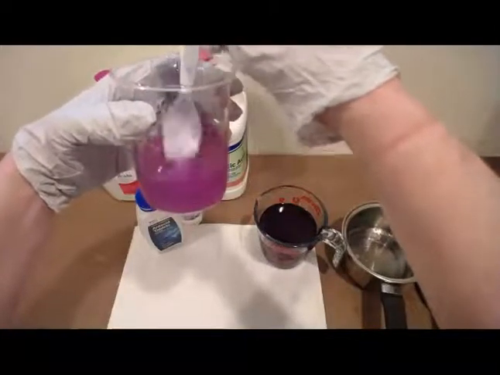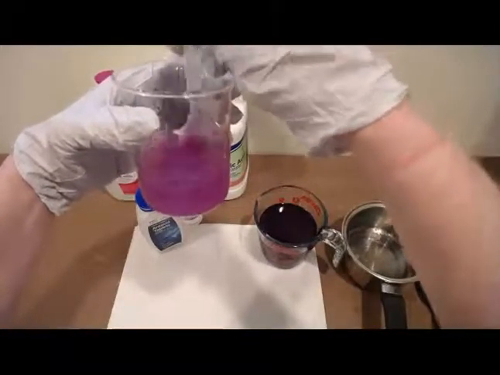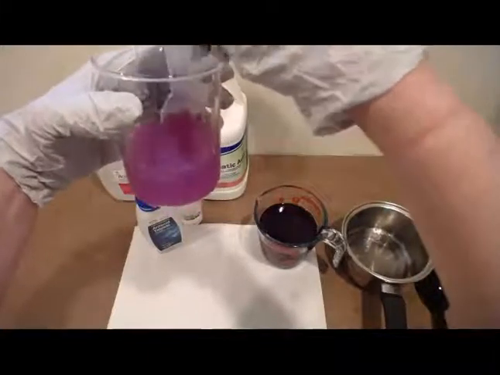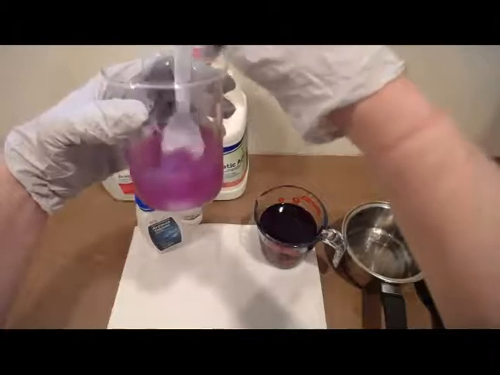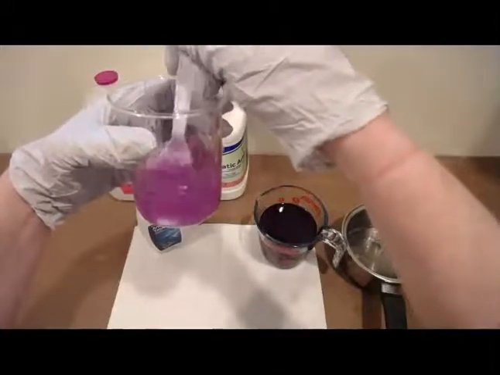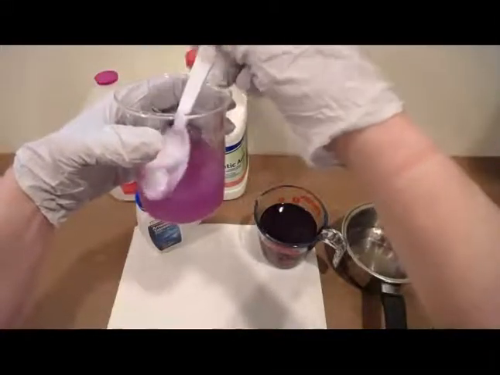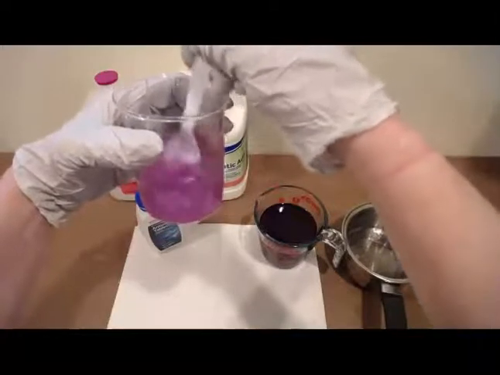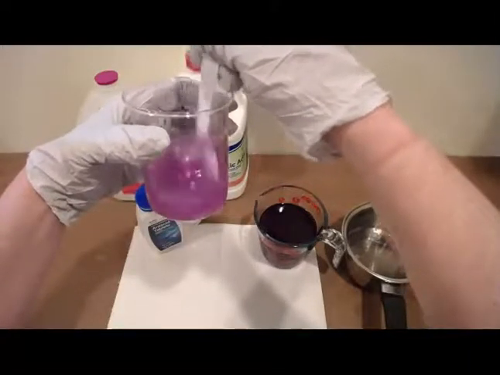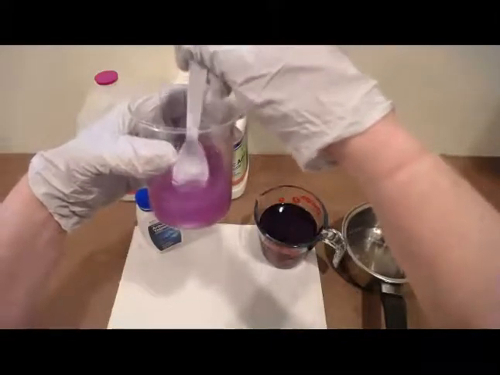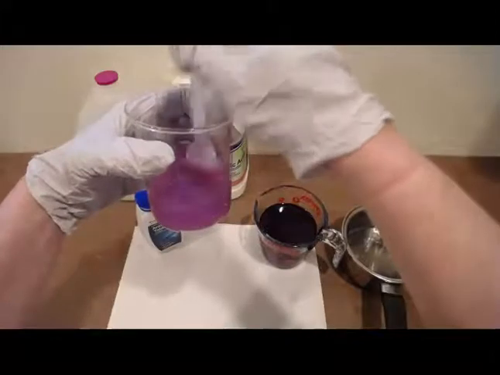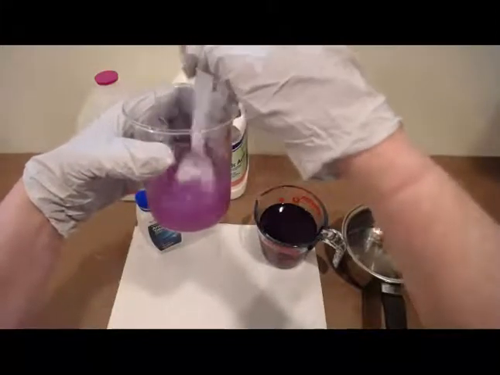And it's going from that really pretty pink color to a really pretty lavender color. Getting more purple. More purple. It's also getting cloudy, obviously, because we have the white antacid tablet bits dissolving.